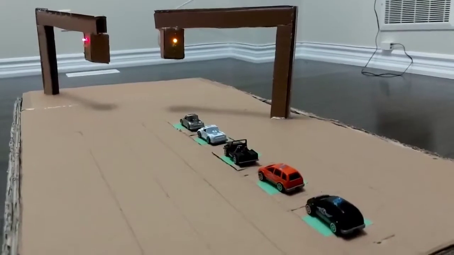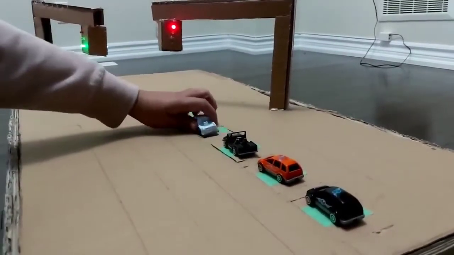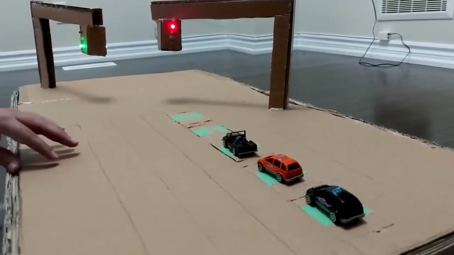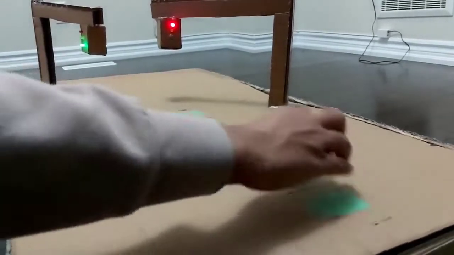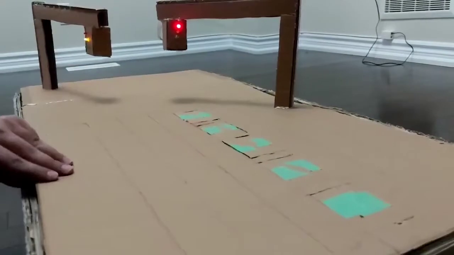So now I will show you how the wiring is inside our prototype. As you can see, I'm going to lift up my road cardboard and show you the inside of my base. I don't think you can see it properly due to the lighting, but there's a breadboard and there's an Arduino Uno, which is the thinking logic for our whole system.